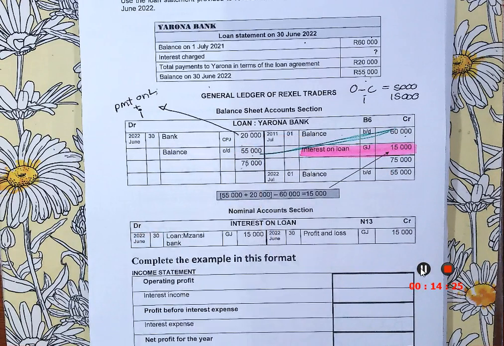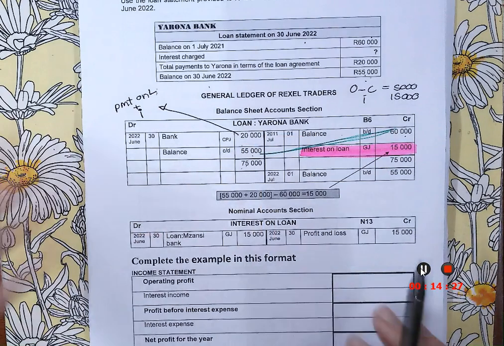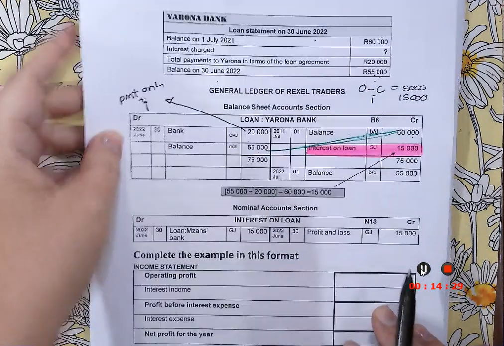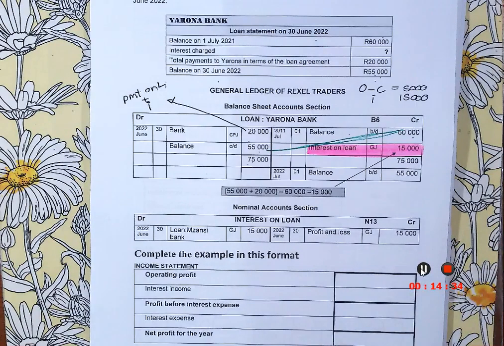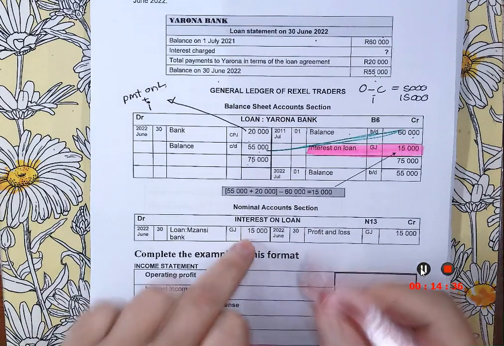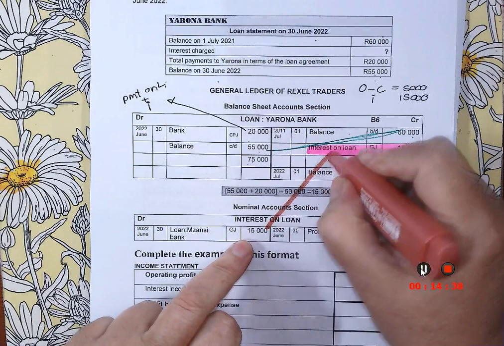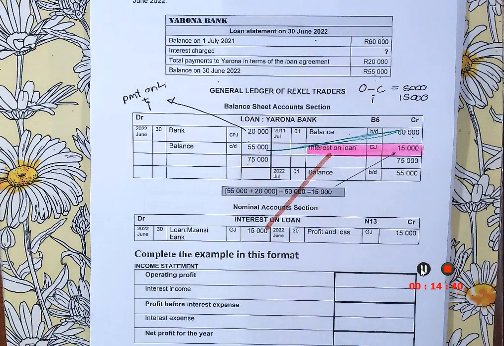So now I just quickly want to show you, because it's capitalized, can you see that I basically debit interest on loan, credit loan? Can you see? And what goes to my income statement? 15,000.